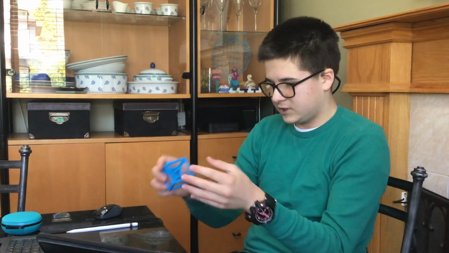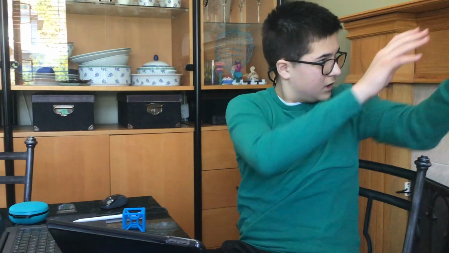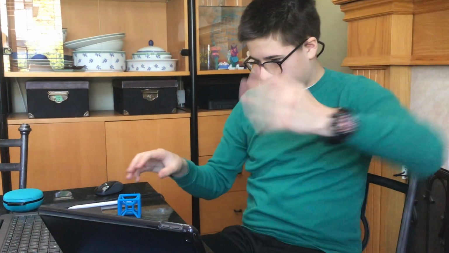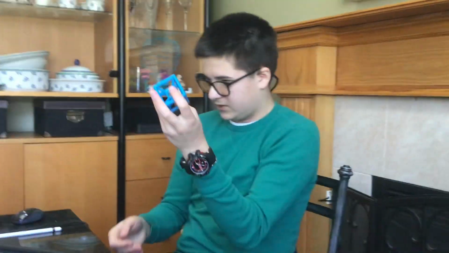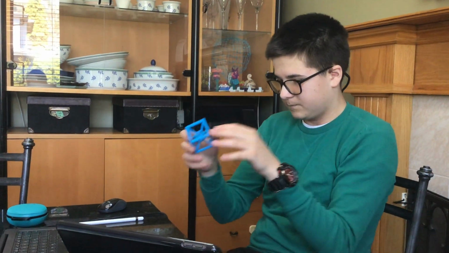So it doesn't look like it's squashed, but it's four-dimensional. It's been squished, just like if you have a cube and you squish it, you can have those two squares connected I showed you earlier. This is like two cubes connected, basically a squished tesseract or projection.